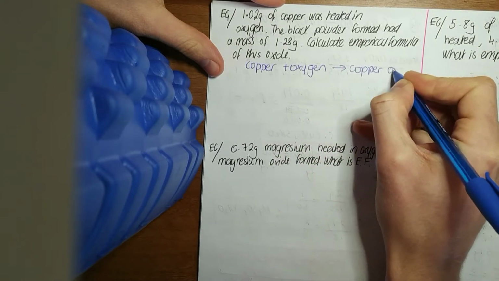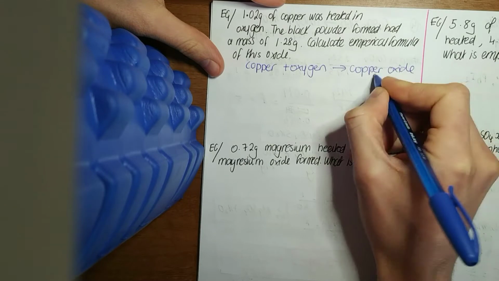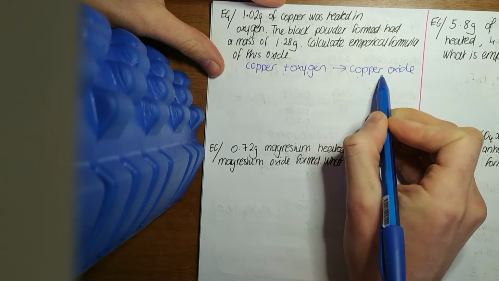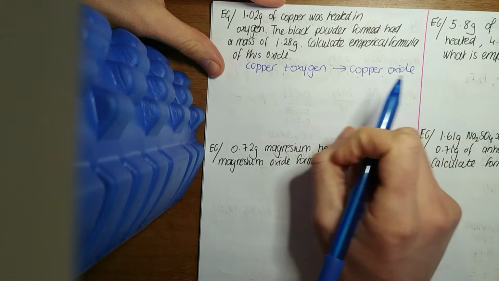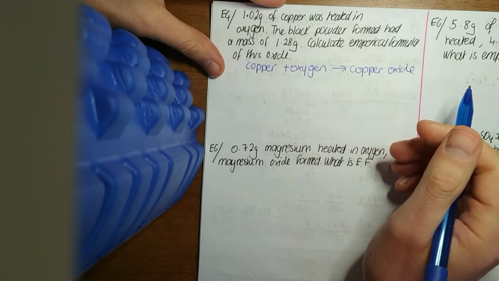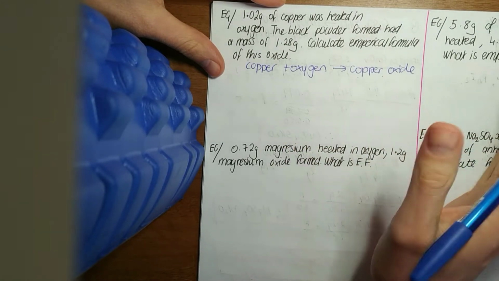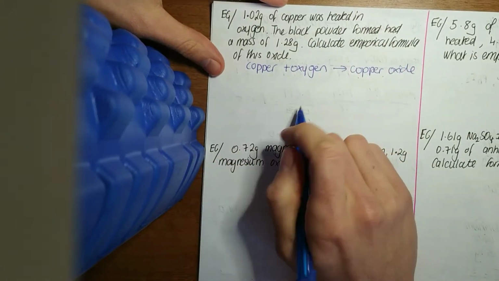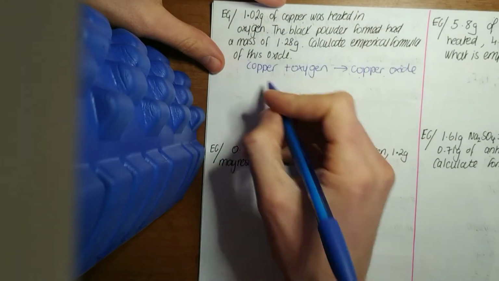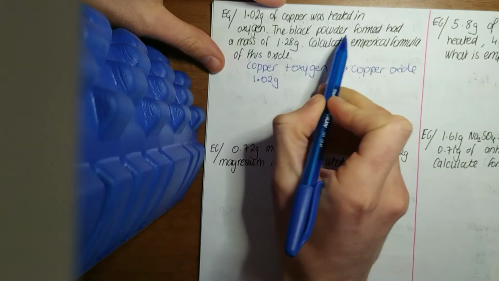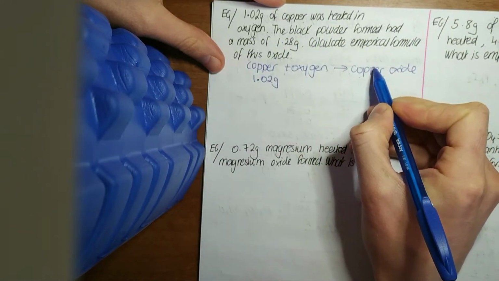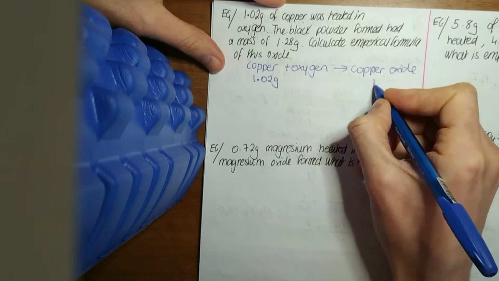What we want to do at the end is work out this formula of copper oxide. Copper, being a transition metal, has a variable valency, so it's not always going to be CuO. It could be Cu2O, Cu3O, or such and such. We'll work it out from this. So 1.02 grams of copper, write in your information below it, was heated in oxygen. The black powder, which is copper oxide, had a mass of 1.28 grams.